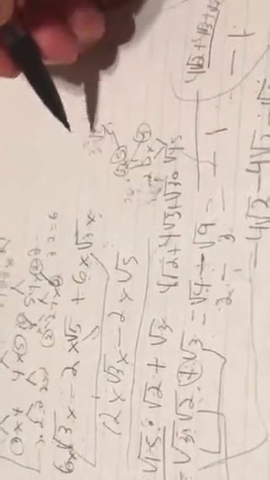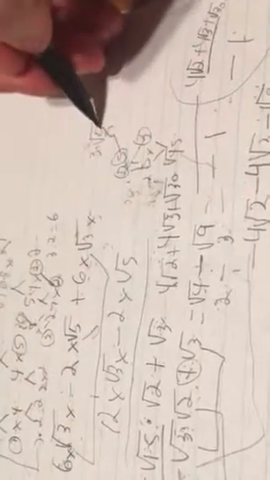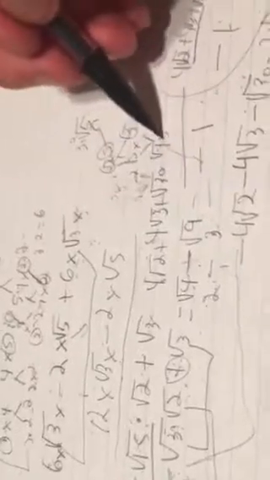Simplify it down to 15 times 3. And the 15 is simplified down to 3 times 5. So therefore, there's 2 3's, so now we can bring the 3 to the outside. And the 5, since there's only one of them, remains on the inside. So the square root of 45 is now turned into 3 times the square root of 5.